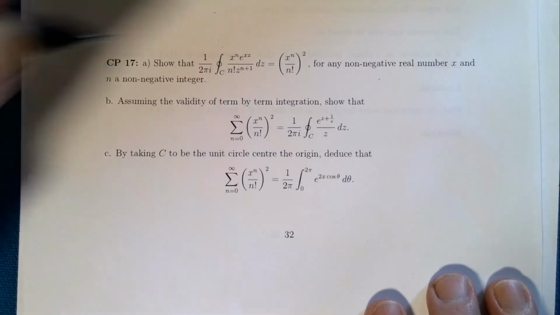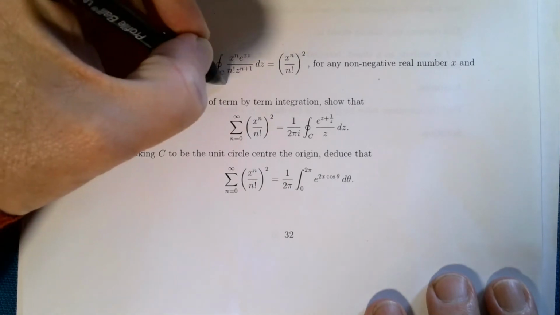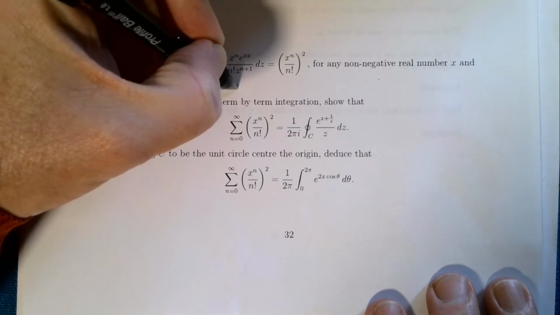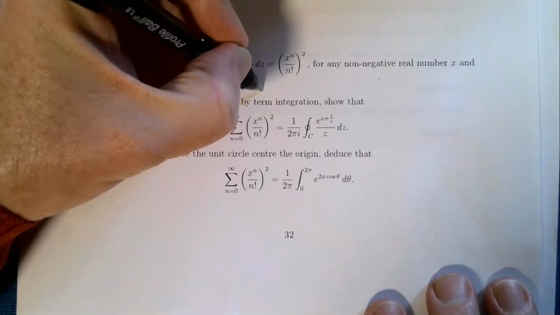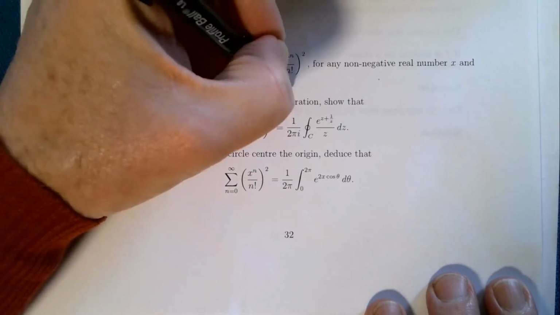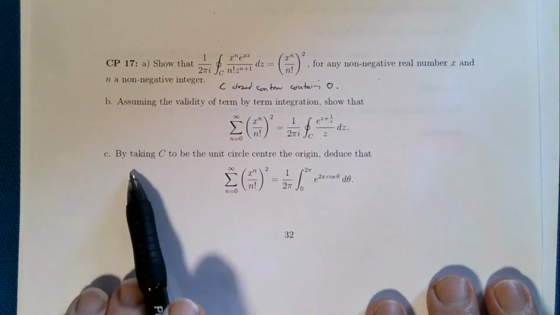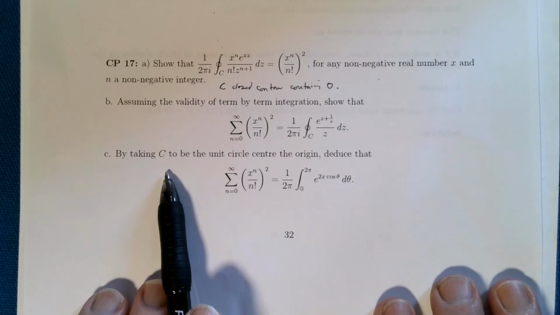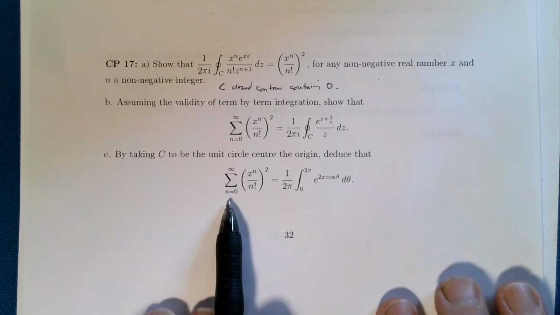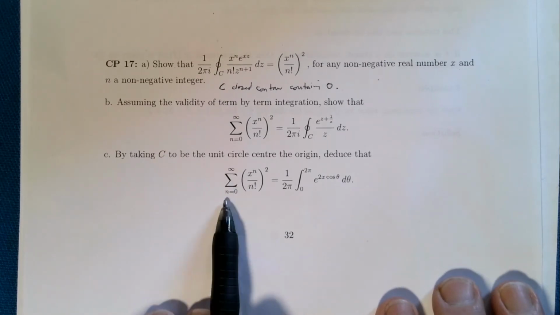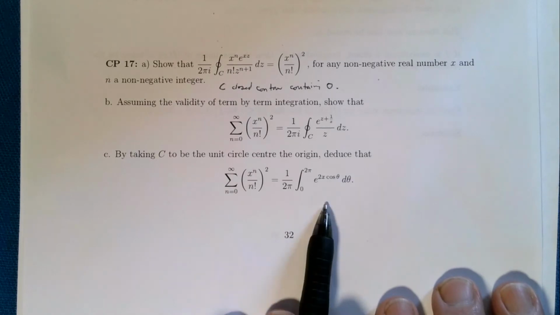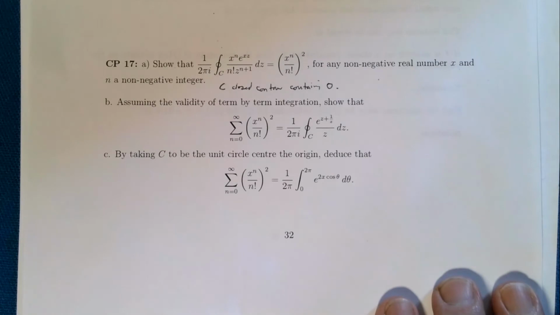So I should have said here, C is a closed contour containing 0. And if you now take C to be the unit circle centered at the origin, then you can find an expression for this infinite sum in terms of a nice real integral. So there's a nice little challenge problem to play around with there.